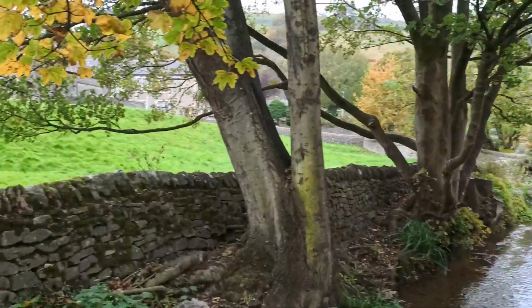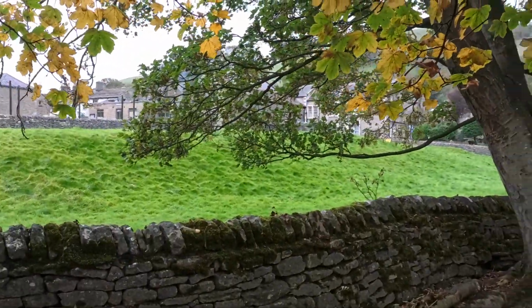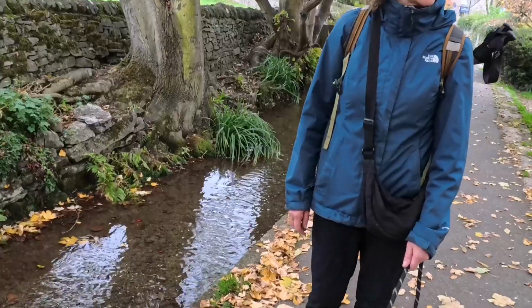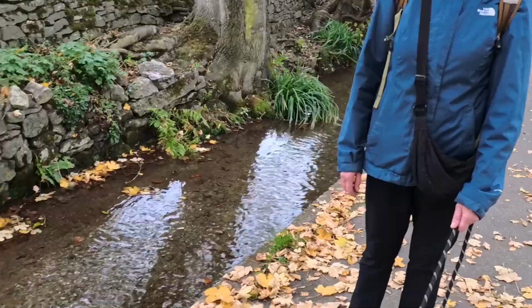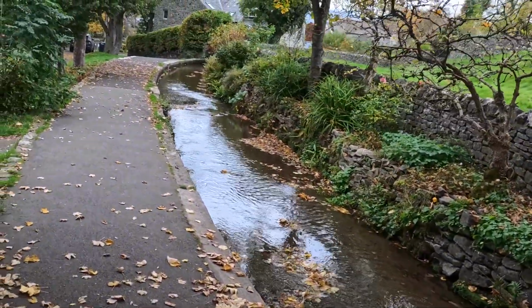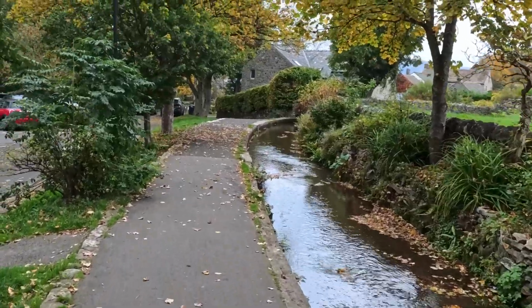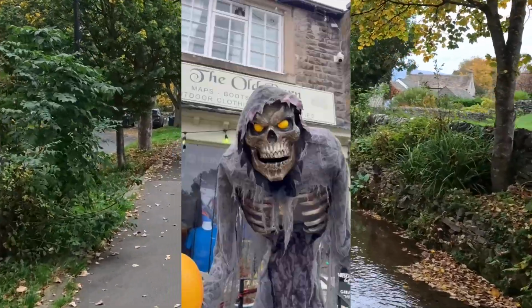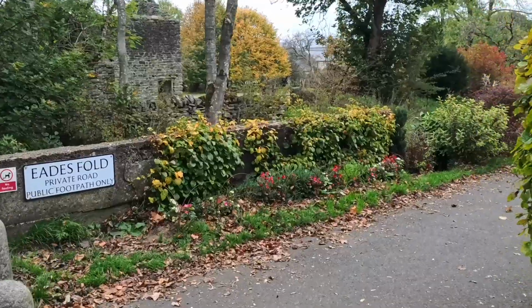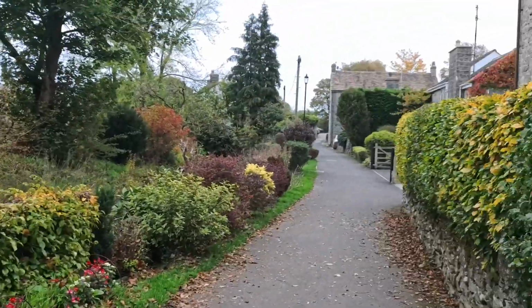So this is the bottom end of Castleton, which is a beautiful little village. Well, not that little actually. Very pretty. This is where the walk should have started. And you've got a nice little stream running through, and quite a lot of restaurants there. Big into Halloween. Massive into Halloween. There'll be something, I'm sure, in the video to demonstrate that.